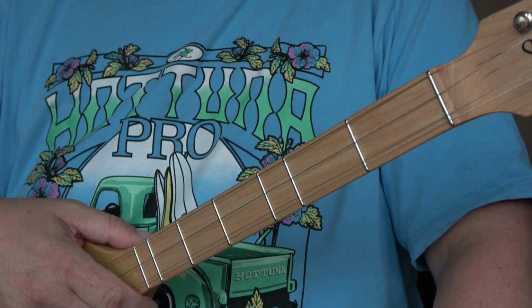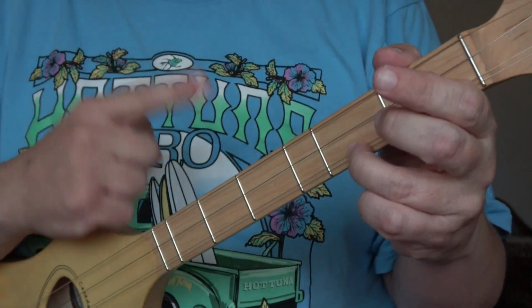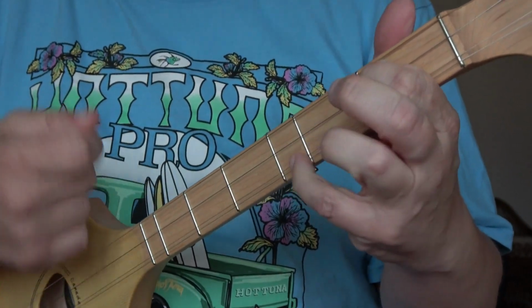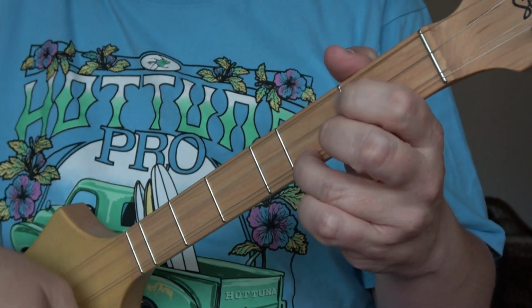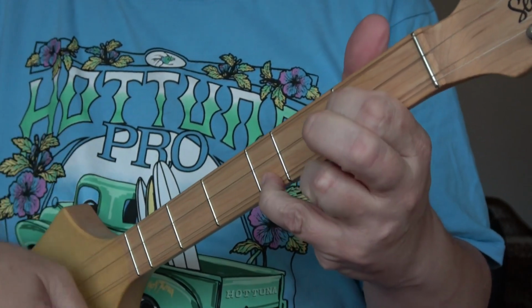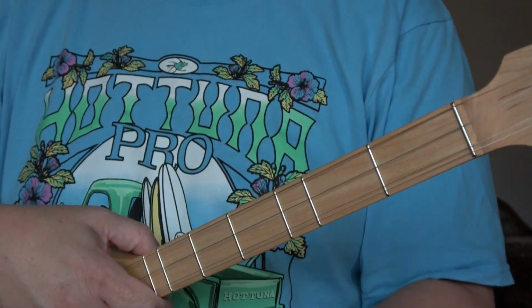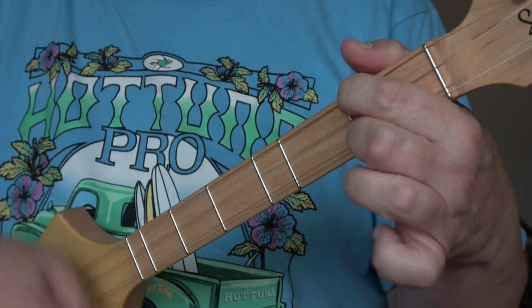So now we're going to shorten that to 2. We're going to be doing 2 strums on each one. 1, 2, 1, 2, 1, 2, 1, 2. When you can do that, it is 1 strum, then change. 1, 2, 3, 4.